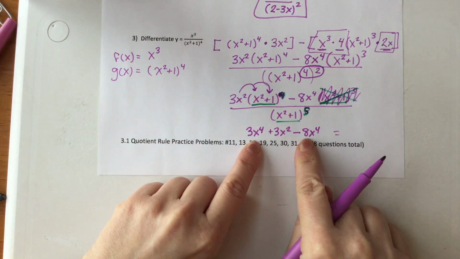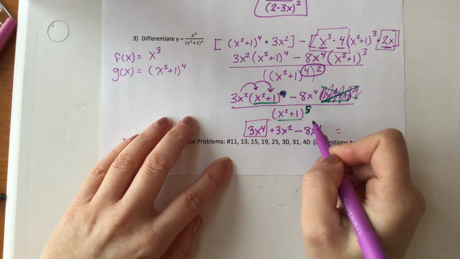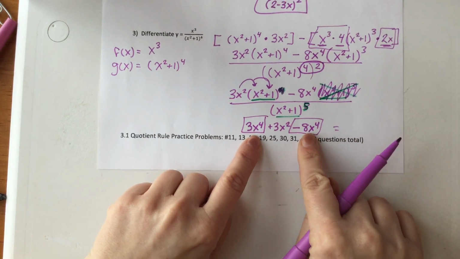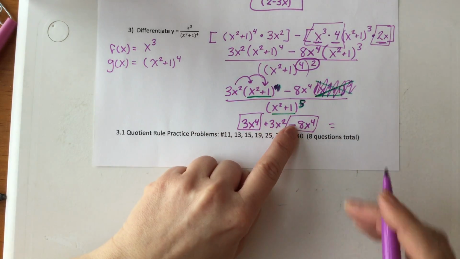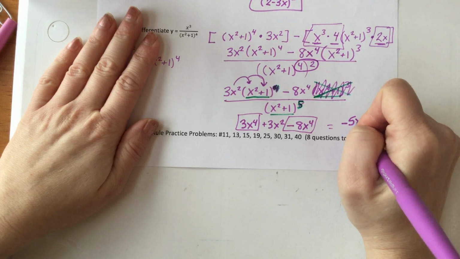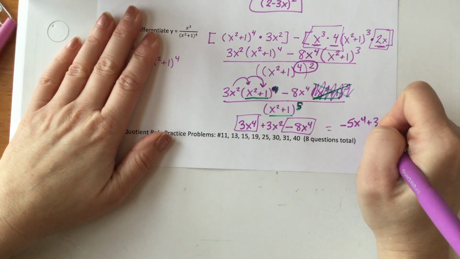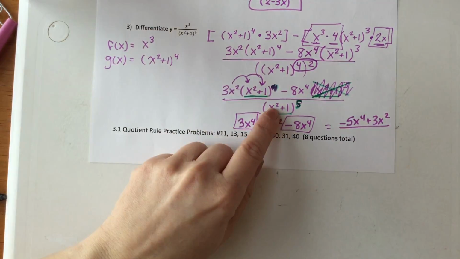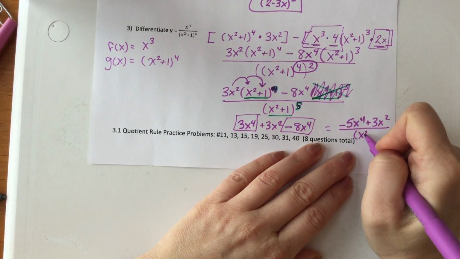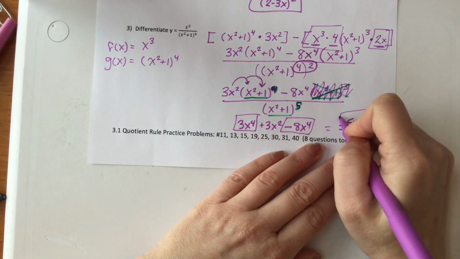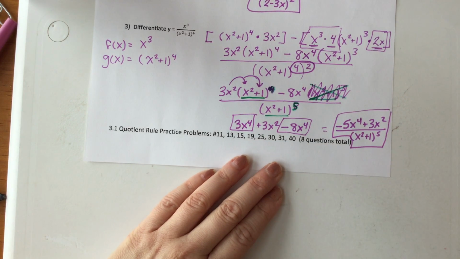I can combine like terms. This has x to the power of 4. This has x to the power of 4. 3 minus 8 is negative 5x to the power of 4 plus 3x squared. That's all over what I have left on the bottom, x squared plus 1 to the power of 5. That is your derivative.